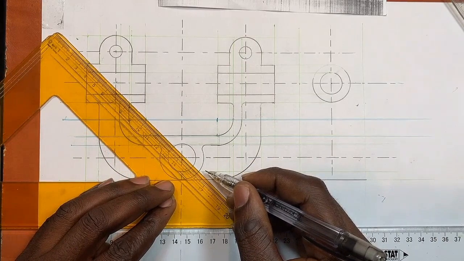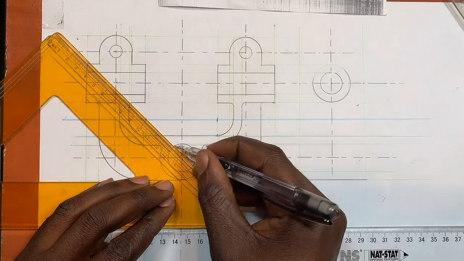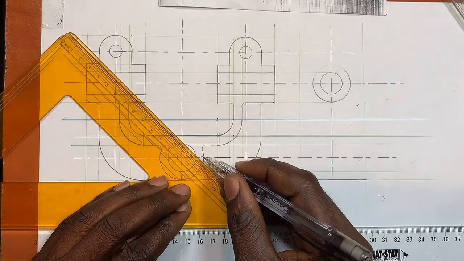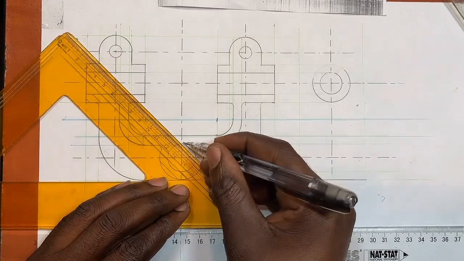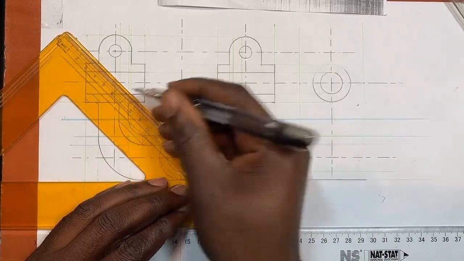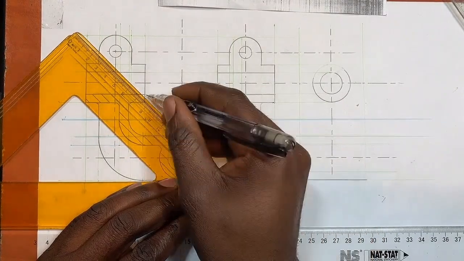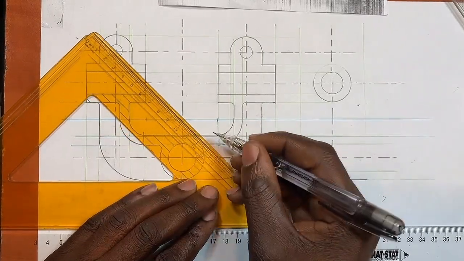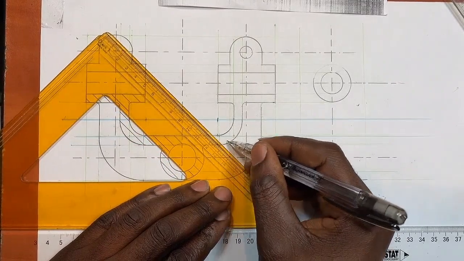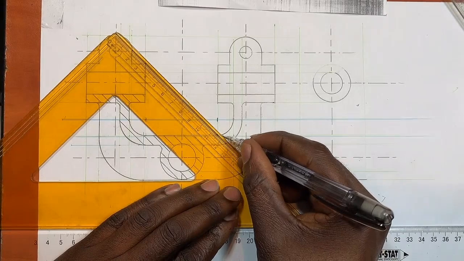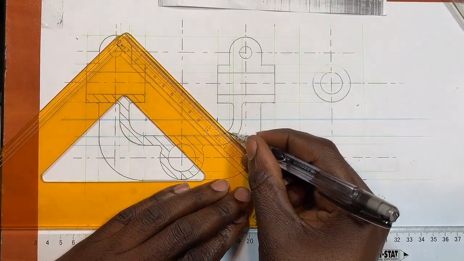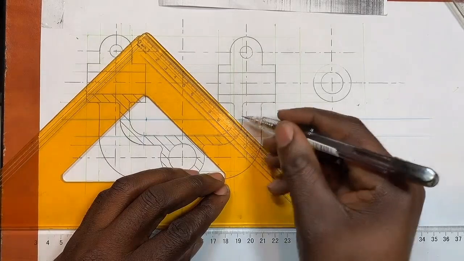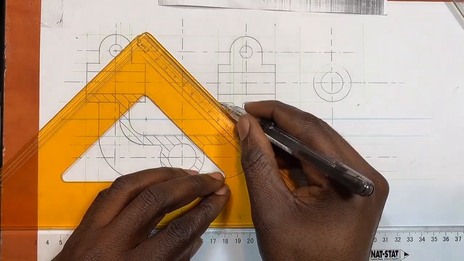Don't spoil your work by ending up sectioning where you don't have to section. So that goes. Just a little bit there. That goes.